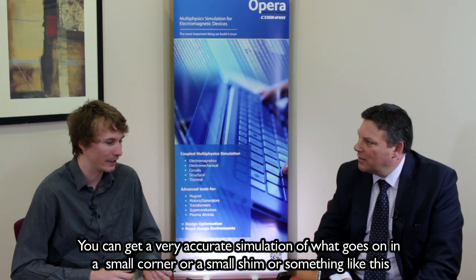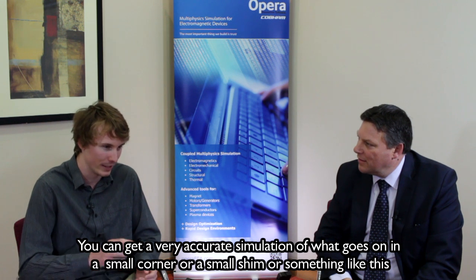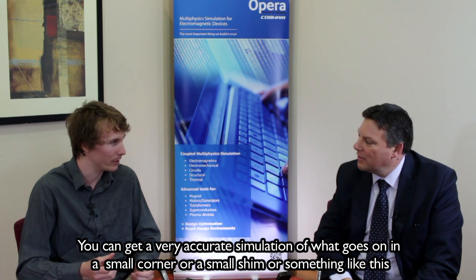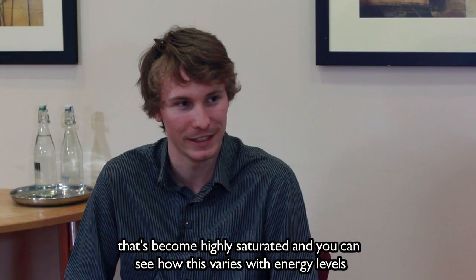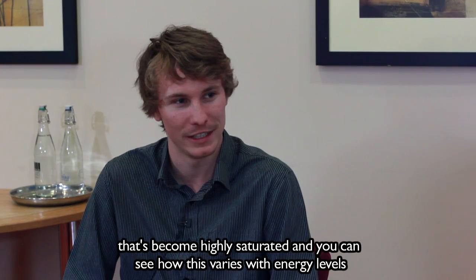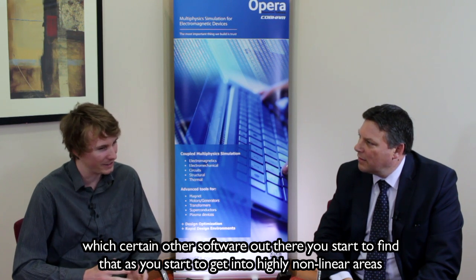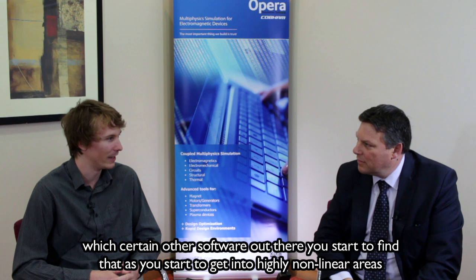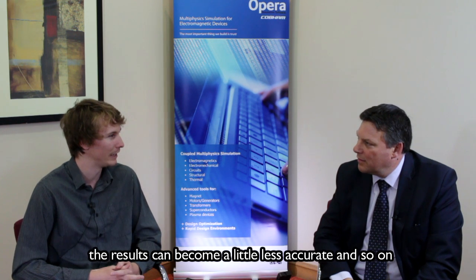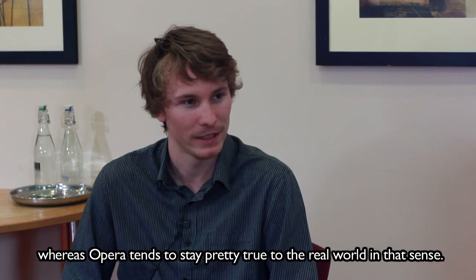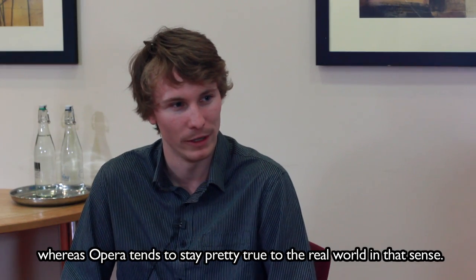You can get a very accurate simulation of what goes on in a small corner or a small shim that's become highly saturated, and you can see how this varies with energy levels. With certain other software out there, as you get into highly nonlinear areas, the results can become a little less accurate, whereas Opera tends to stay pretty true to the real world in that sense.